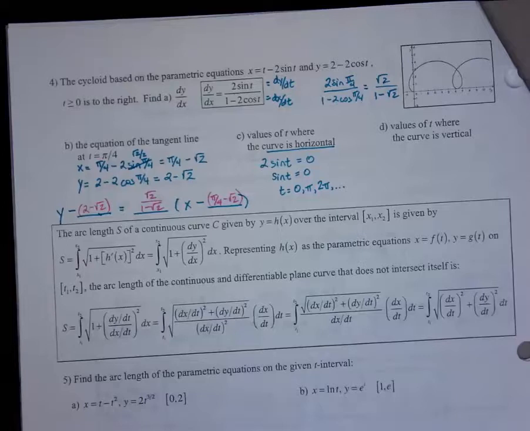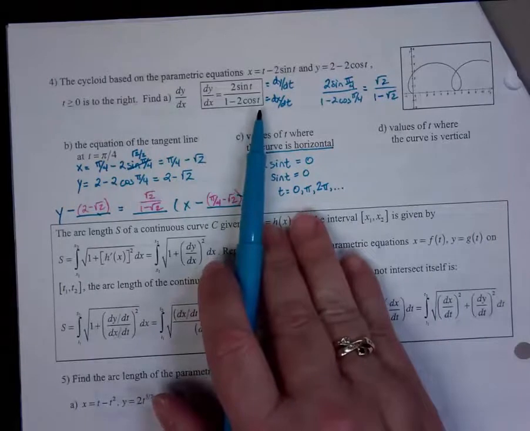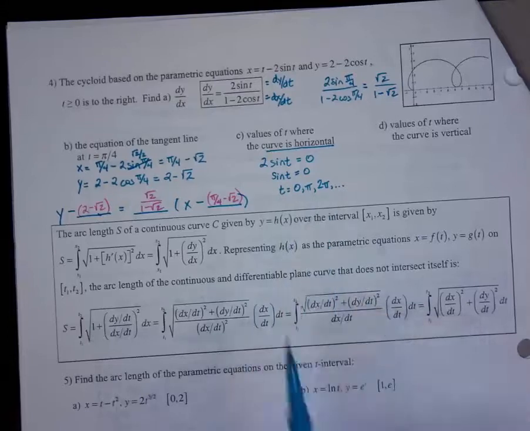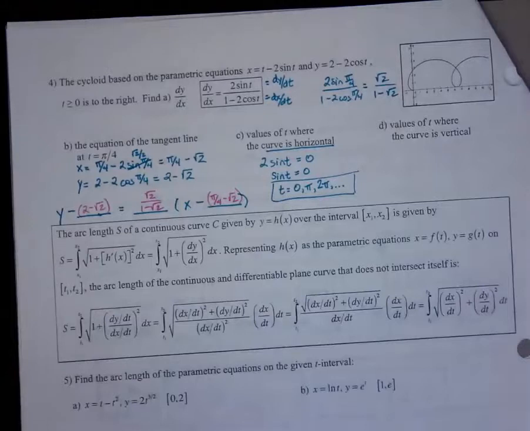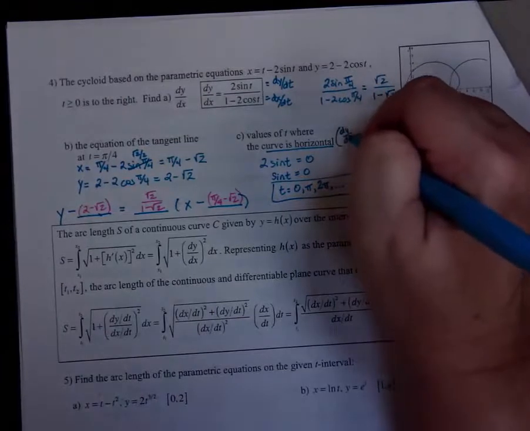Now remember that the statement said there's a horizontal tangent as long as dy/dt equals 0, but dx/dt doesn't. So let's test ourselves here. If I plug a 0 into the bottom, am I going to get 0 here? No. So all of these answers are fine. So the values of t where the curve is horizontal are right there. Let me write out to the side for reminder: this is where dy/dt equals 0.